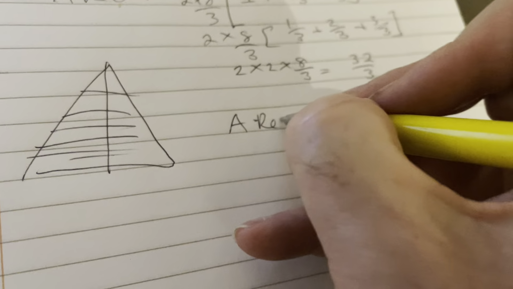It's 1 over n plus 2 over n plus 3 over n all the way to n over n. So that's 1 over n, and each time you're multiplying that term by an r.